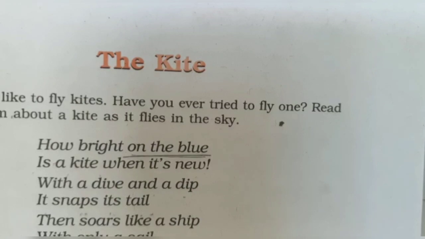Questions. When do we wind up string? When the string goes slack, we wind up string. What is the meaning of the phrase on the blue? The phrase on the blue means in the sky. What is ragged according to the poet? According to the poet, ragged means torn or tattered and unattractive in appearance.